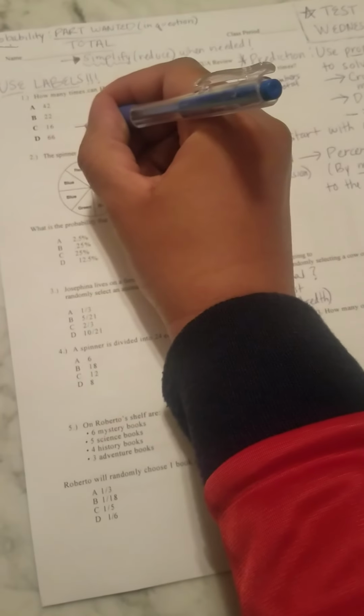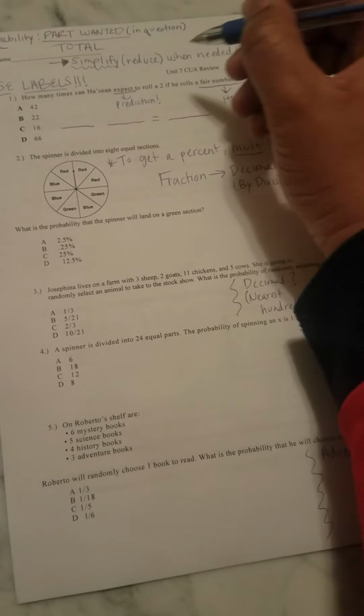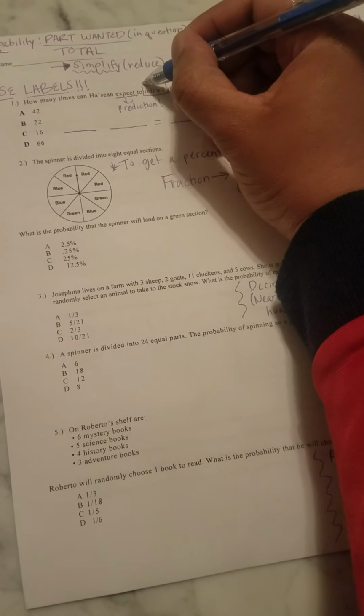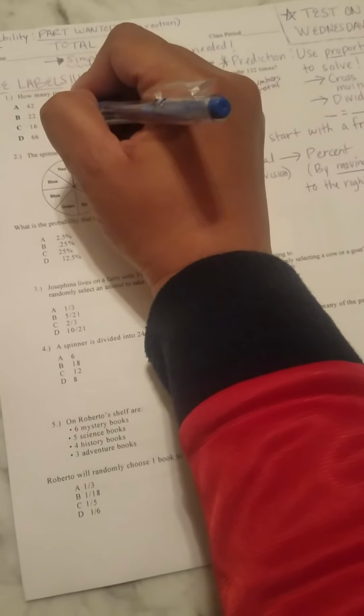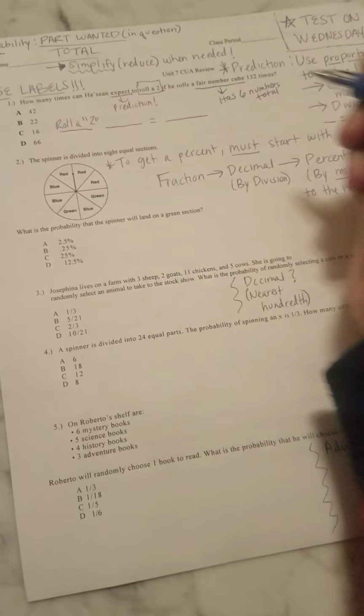So it's going to be the part that you want. Well, they say they want to expect whether he rolls a 2. So I'm going to write roll a 2. That's the part that I want that will go on top over the total.